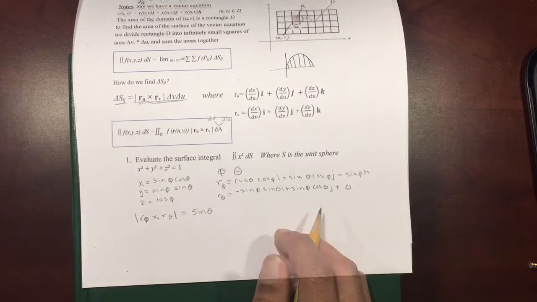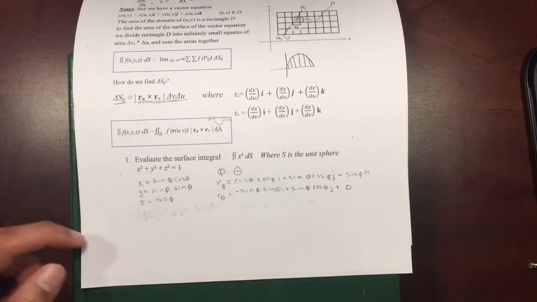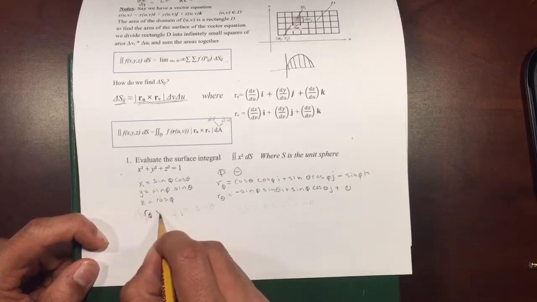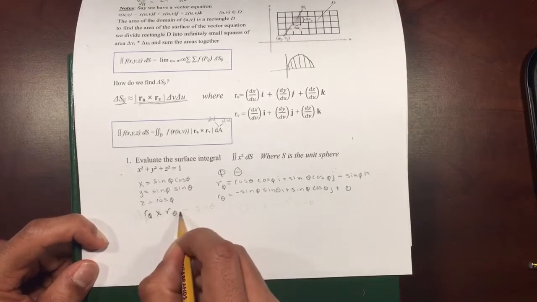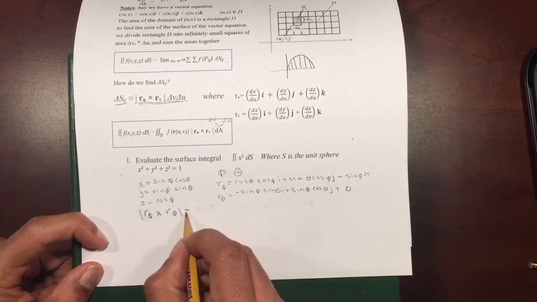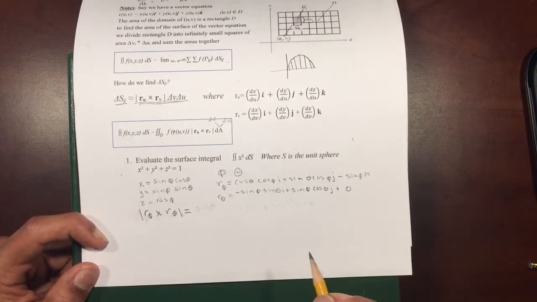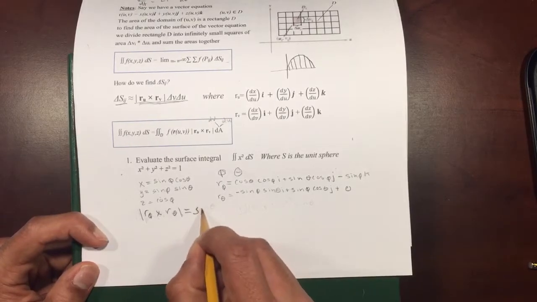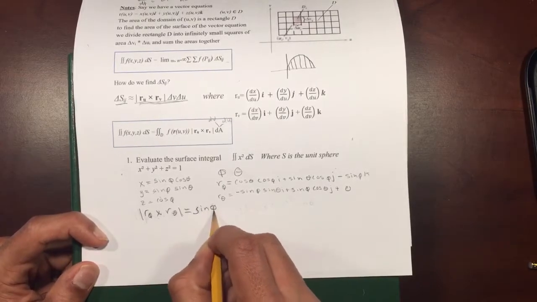Once you've gotten r phi and r theta, you take the cross product of the two, and then you take the magnitude. I don't want to get too deep into the cross product calculations, but it eventually just equals sine phi.